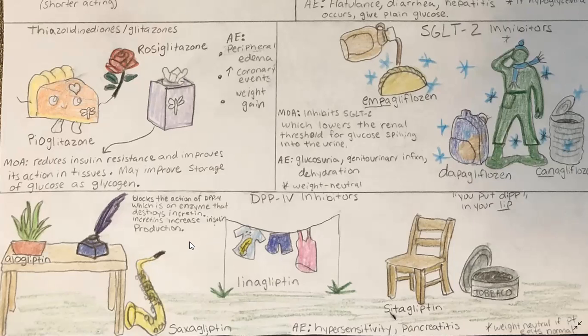So the mechanism of action for all of these is that they block the action of DPP4, which is an enzyme that destroys incretin. So you might be thinking, what is incretin? Well, incretins increase insulin production. They work with insulin to decrease blood sugar. And so normally there's this thing floating around in your body called DPP4, and it destroys incretins so that insulin doesn't have as good of an effect. And so with the DPP4 inhibitors, it is inhibiting incretins from being destroyed. So I have an ink bottle here to remember incretins.